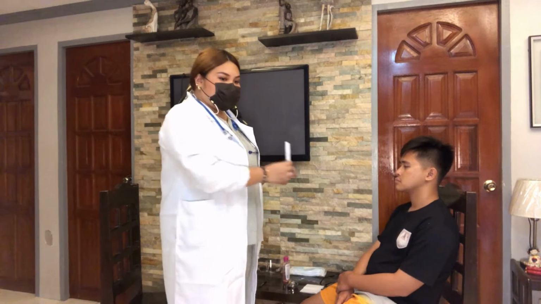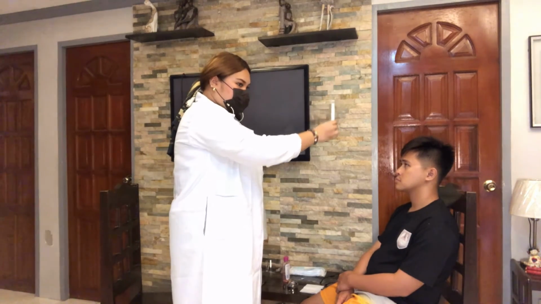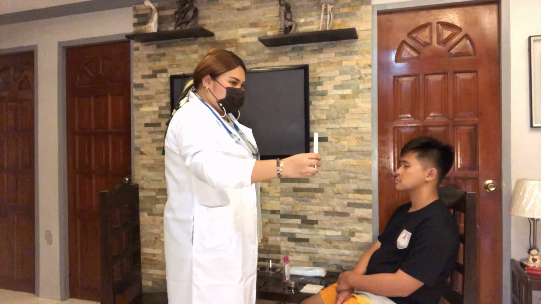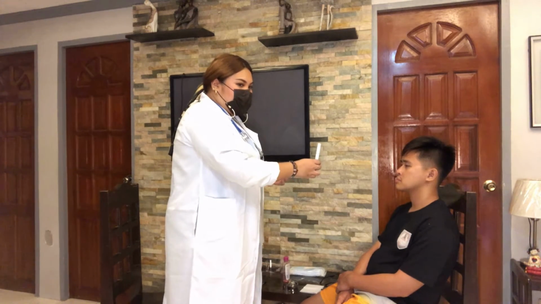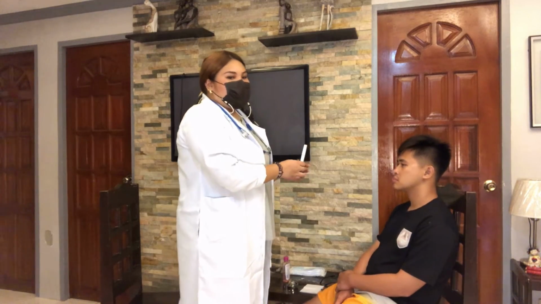Then move the penlight in a slow, orderly manner through the six cardinal fields of gaze. Stop the movement of the penlight periodically so that nystagmus can be detected.